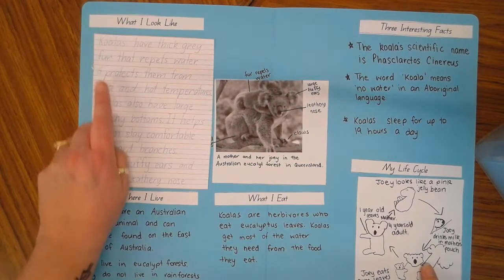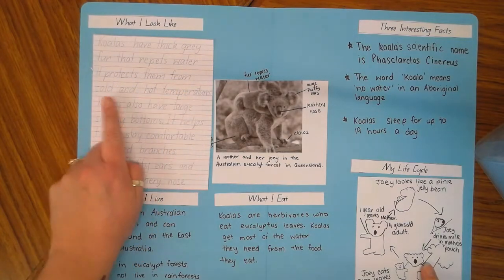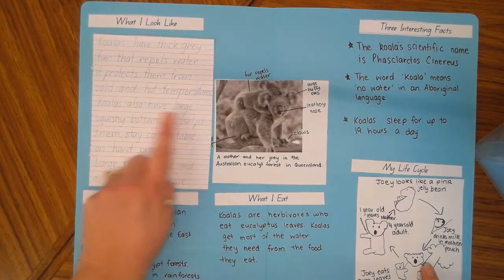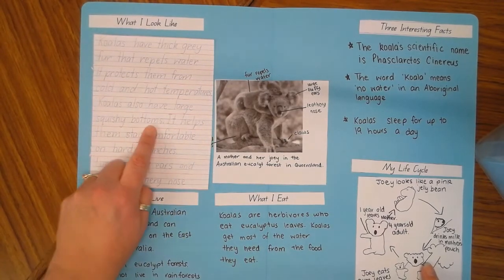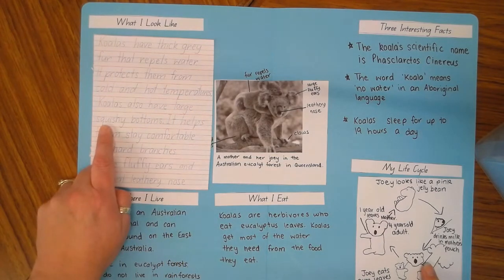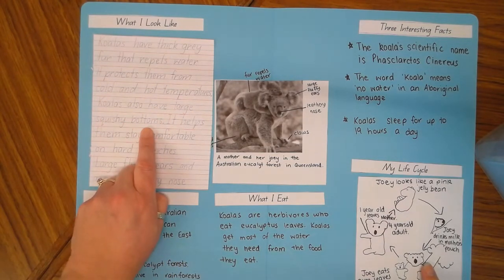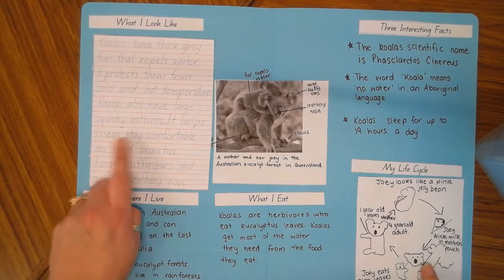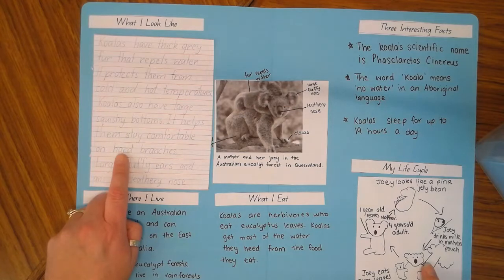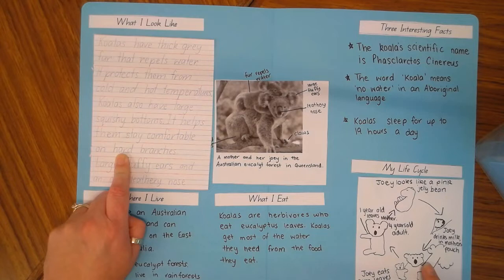I'll keep reading now. It protects them from the cold and hot temperatures. Koalas also have large, squishy bottoms. I've used another expanded noun group. Large, squishy describes bottoms. It helps them to stay comfortable on hard branches. I've only used one describing word there, and that's okay too. In our text, we want to make it interesting. If we used expanded noun groups too much, our writing sounds a bit funny.